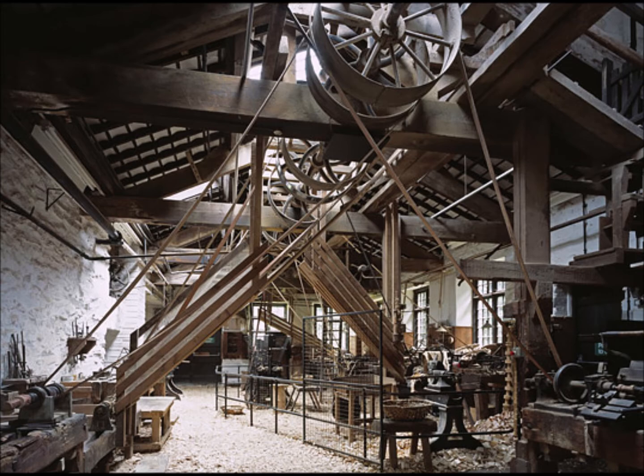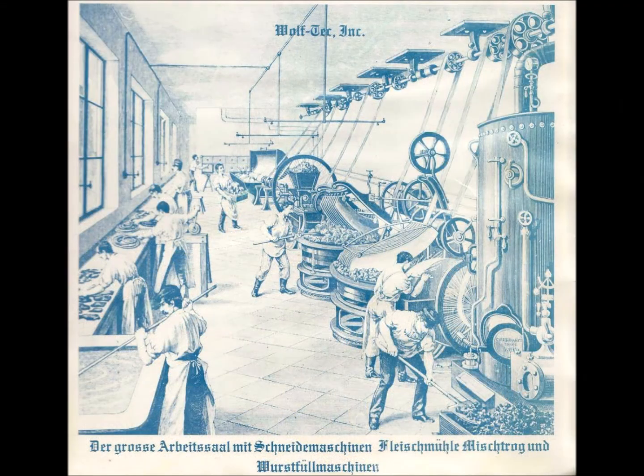Even in the meat business, you see here a sausage kitchen in Germany, and my father remembers working in one of these in the 1930s. And you can see all the machinery there, all driven by the ceiling spindle system. And the machines on the right are powered. The machines on the left, of course, are only driven by hand because they don't require it. So that was the way it was done.